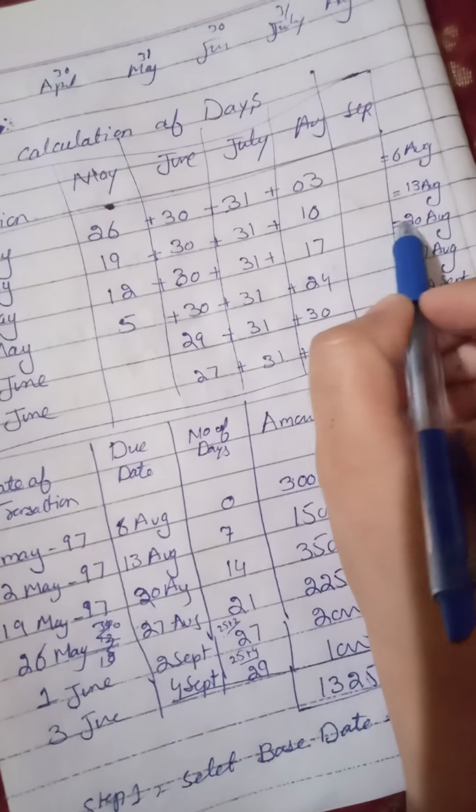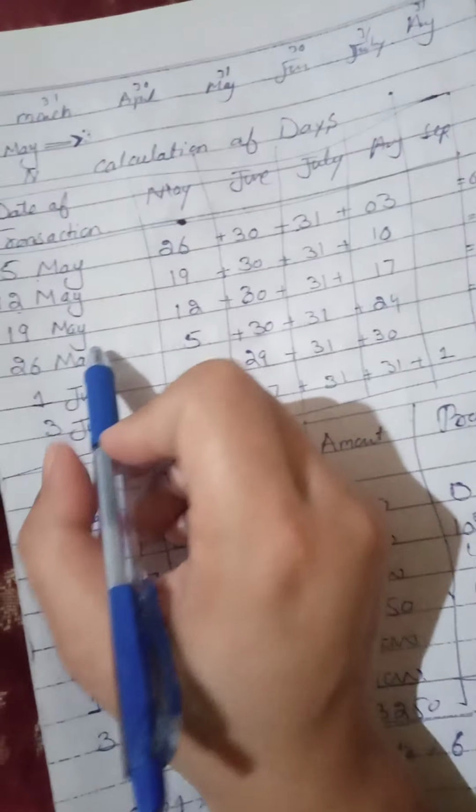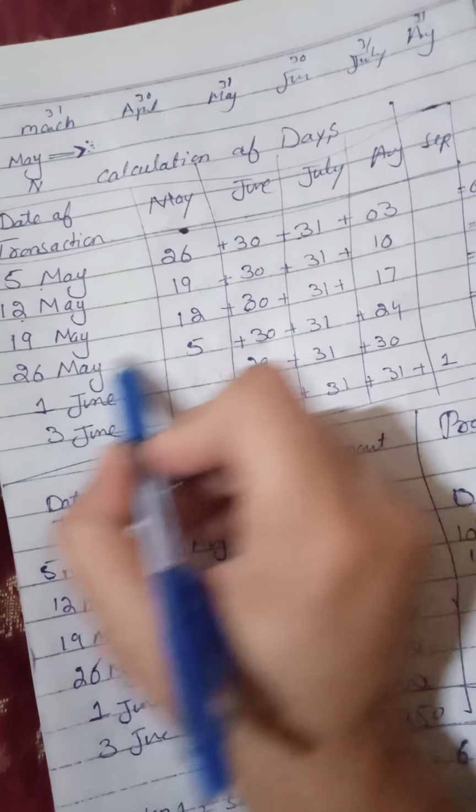Now I will add 3 days of grace. 20 August is my due date. 26 is my transaction date.